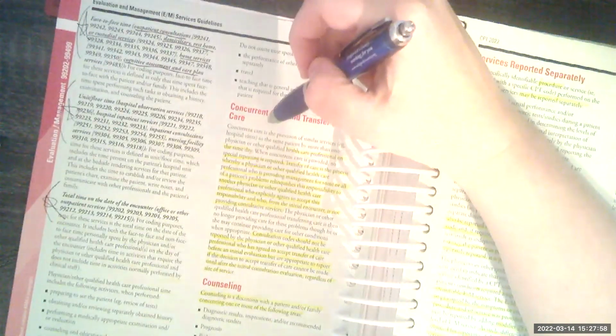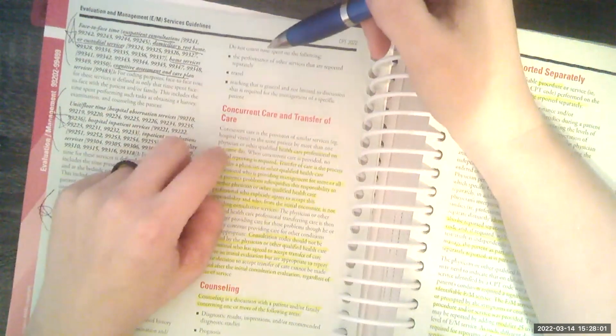Concurrent care and transfer of care. We talked about that. Concurrent care means two or more providers provide the same or very similar service to the same patient on the same day. That is acceptable. You do not need to do any separate or unique kind of coding for that scenario. Okay, transfer of care is when one doctor transfers the responsibility of a patient to another provider. Okay, that is also acceptable. And we'll get into what consultation means and all that again later. I don't want to bog us down with that again.